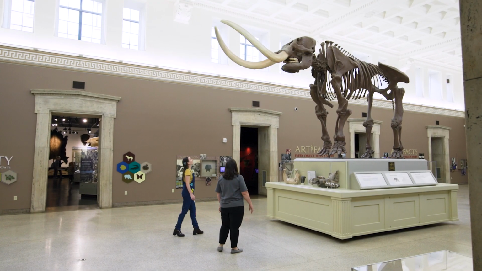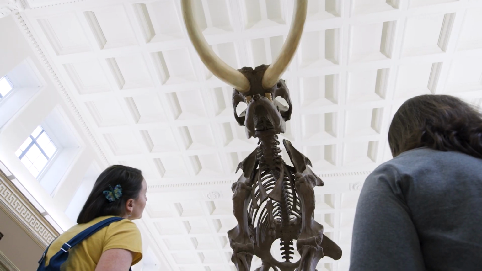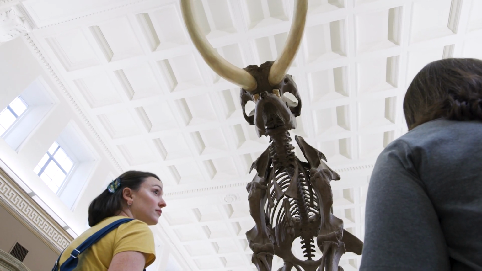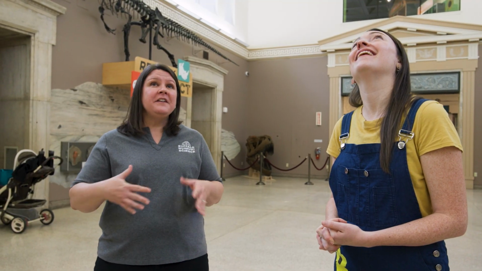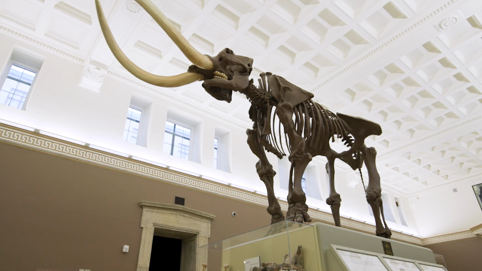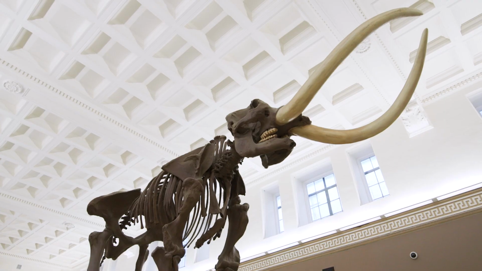This is a mastodon, and it is an example of something that has gone extinct, largely due to the changing climate. So a mastodon is related to elephants, but they would have lived in a different type of environment, a very cold environment, and they would have been covered with fur. At the end of the last ice age, mastodons were living in Western New York. We could have been neighbors.